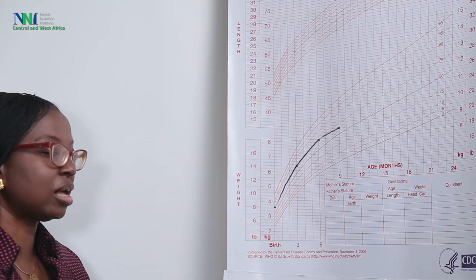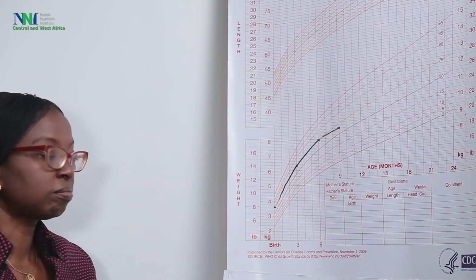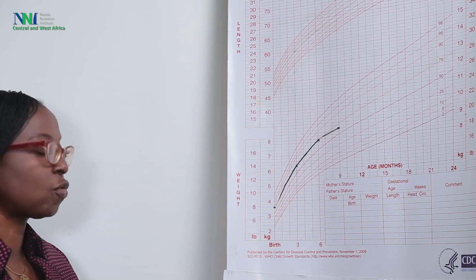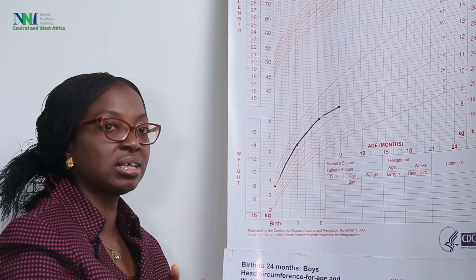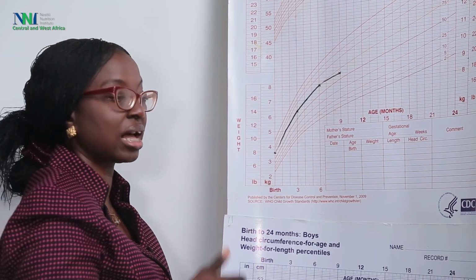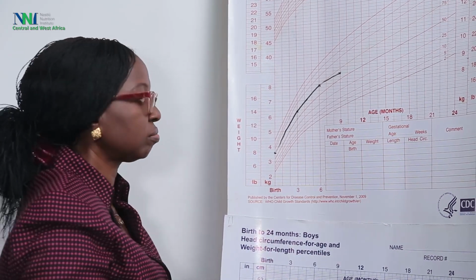The age of the child helps us to know what is going on. Between 6 months and 9 months is a time of complementary feeding, and it may mean that this child is not being given appropriate complementary feed, or the caregiver is not feeding in an appropriate manner, or maybe the child had an infection. Different infections can tip the child over to malnutrition.